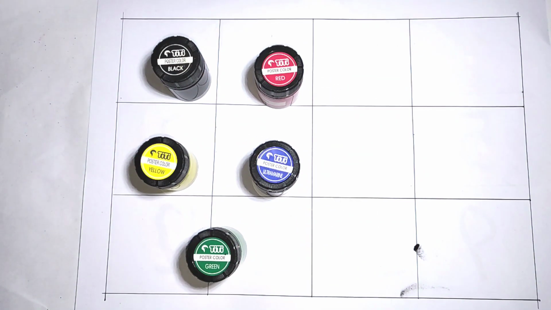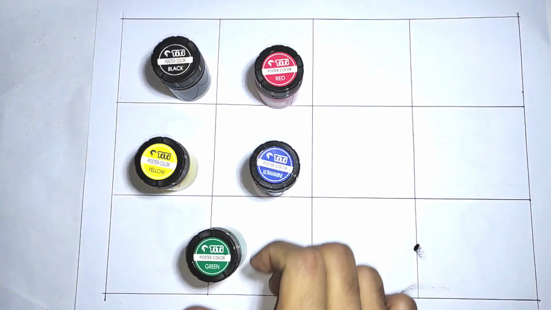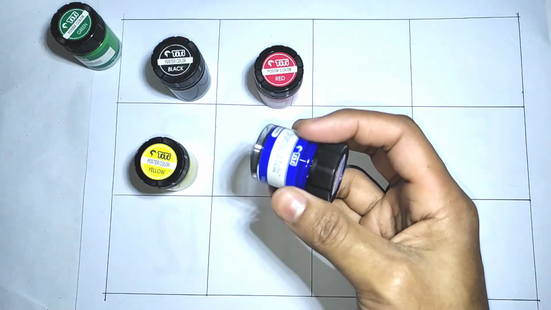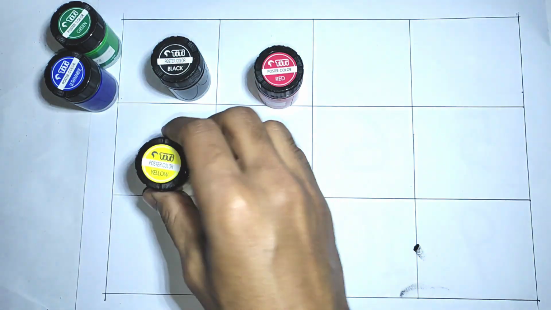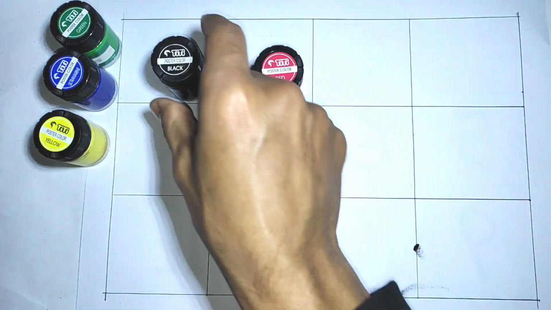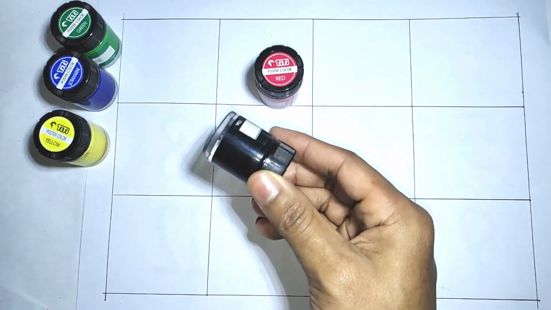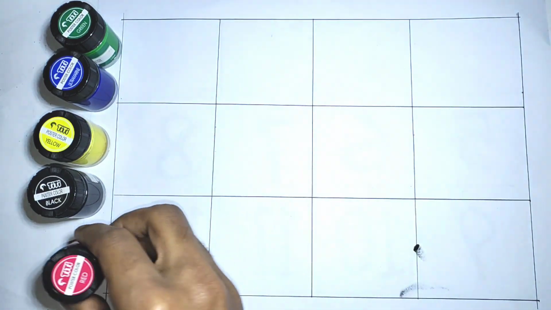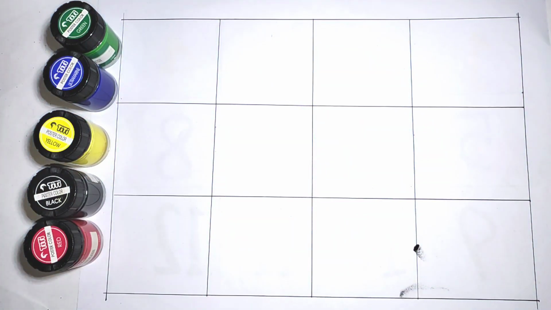Today we draw alphabets and numbers. Green color. The next one is ultramarine color. Yellow color. Black color. Kids, the next one is red color. Now we draw alphabets and numbers.